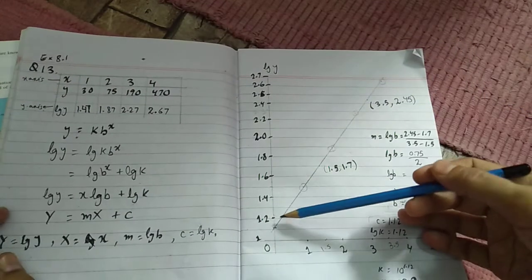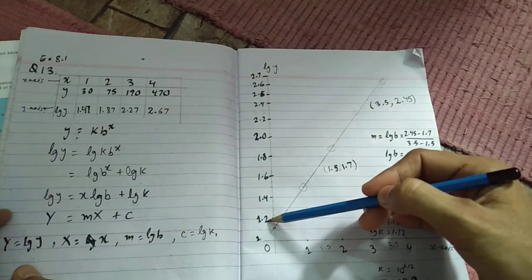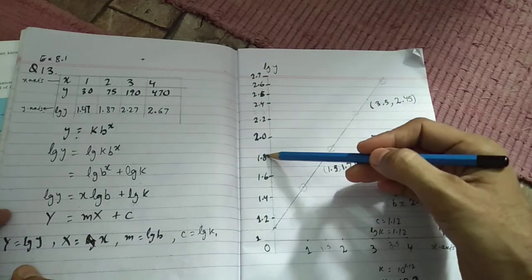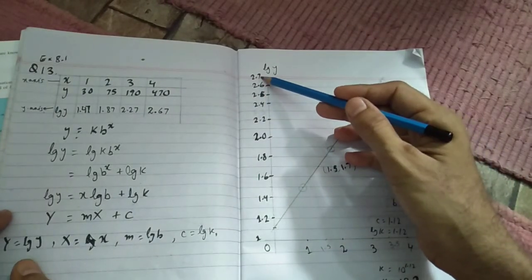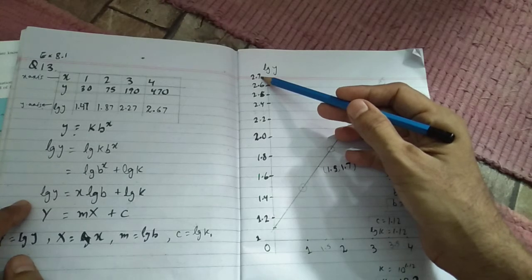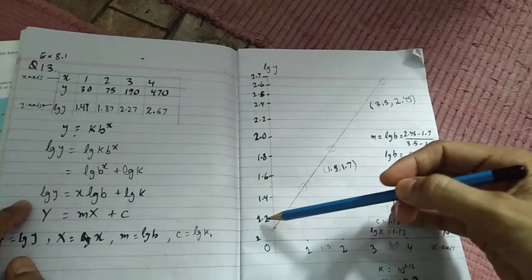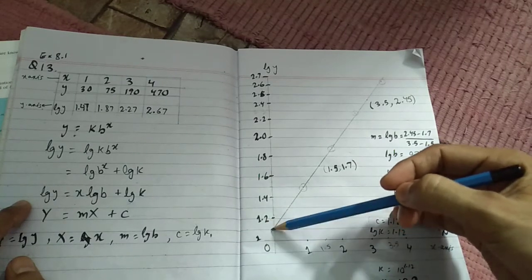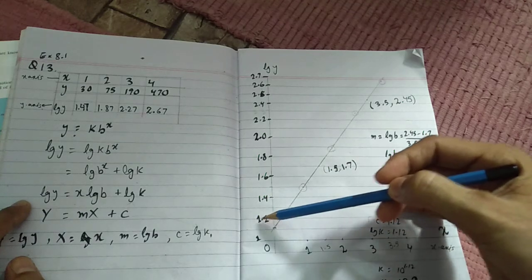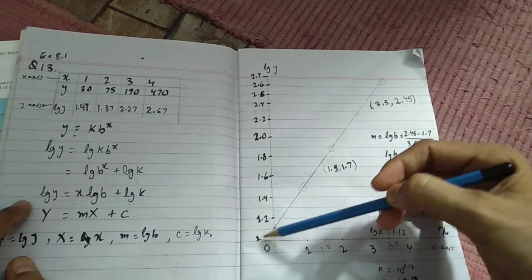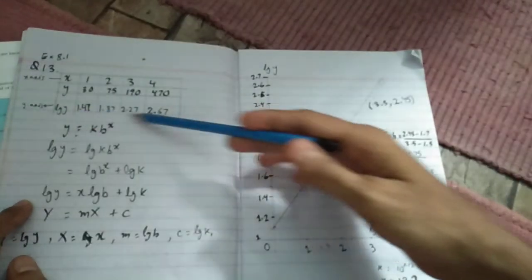Why do we take this scale? If I take 0.1 per line, then 1.1, 1.2, up to 2 is the last value, and we need 2.67 to be drawn. So we took 2 lines as 0.2, so it starts from 1.0 and ends at 2.7, which covers all our values of log y.